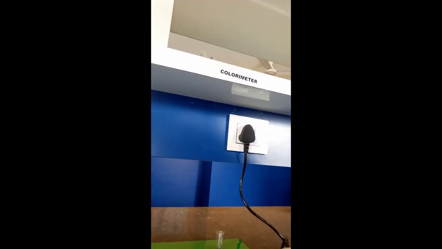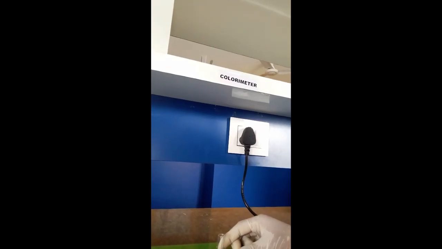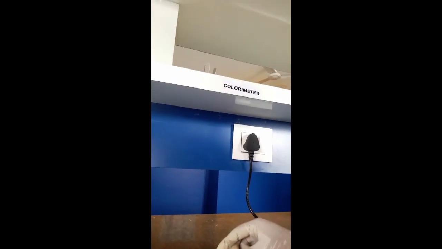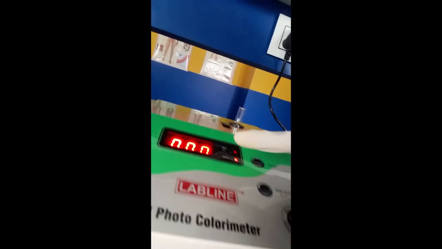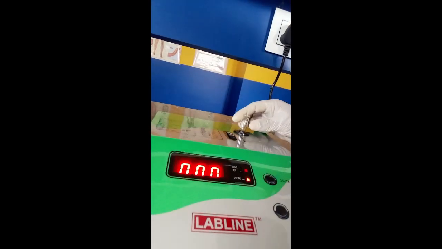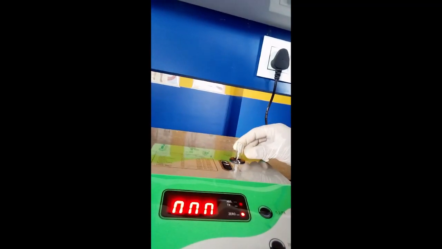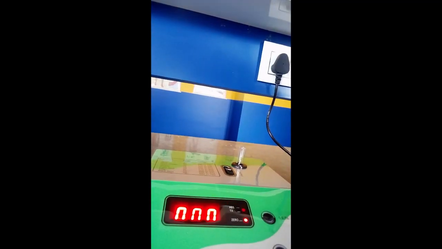Okay, so before you put your solution, you have to adjust the 0. Before you put your solution tube, you have to press it, and you have to ensure that there is a 0, and then you put your reagent and take the readings, note them down.